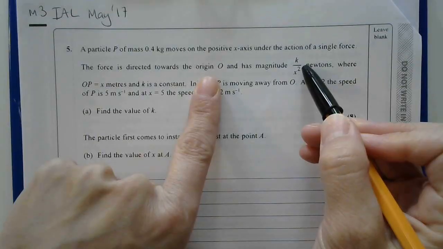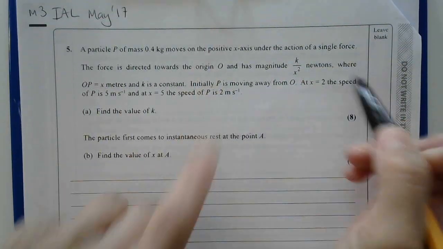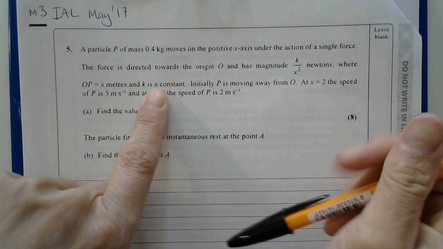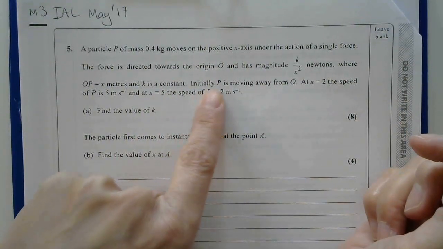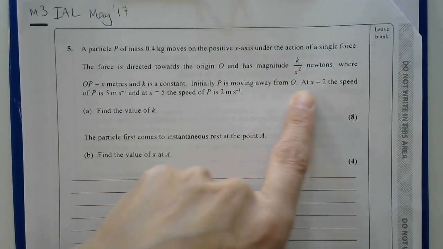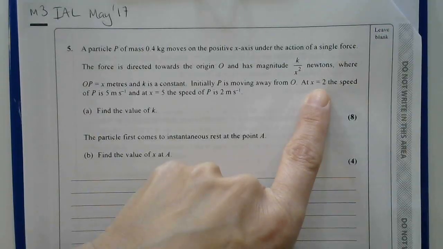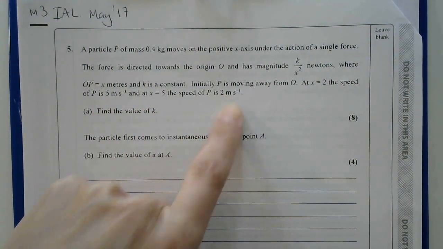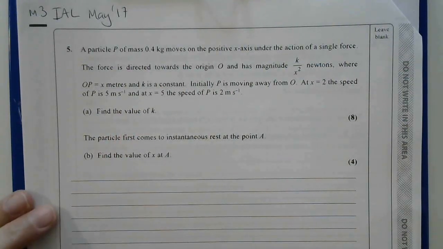So therefore I need to remember that this force will be negative, where OP is x meters and K is a constant. Initially, P is moving away from O, and at x is 2, the speed is 5, x is 5, the speed is 2. Find the value of K.